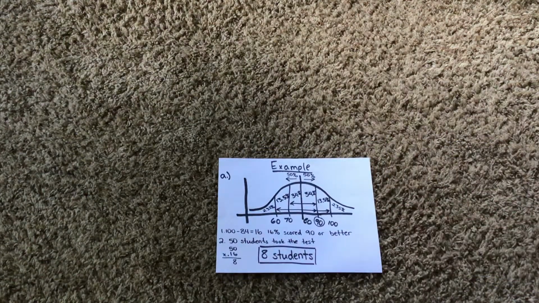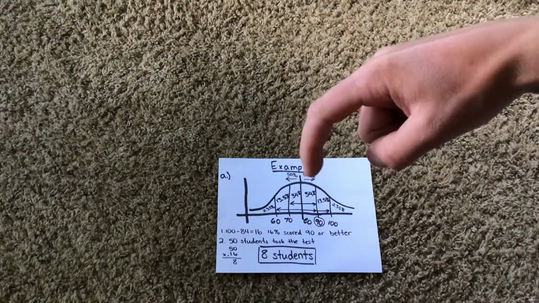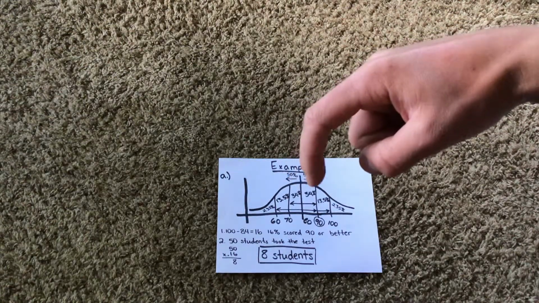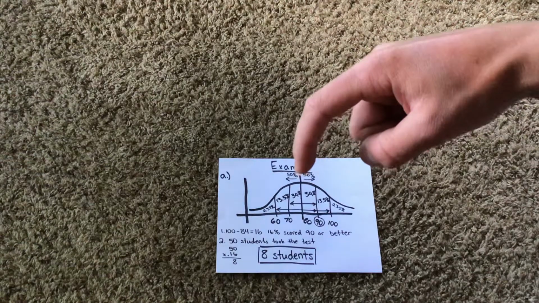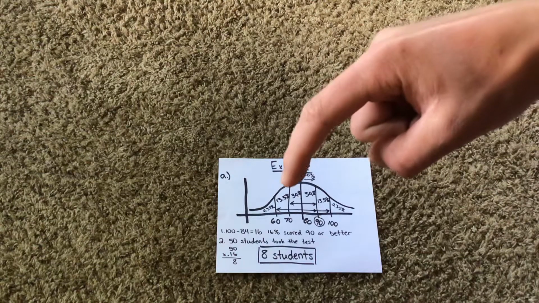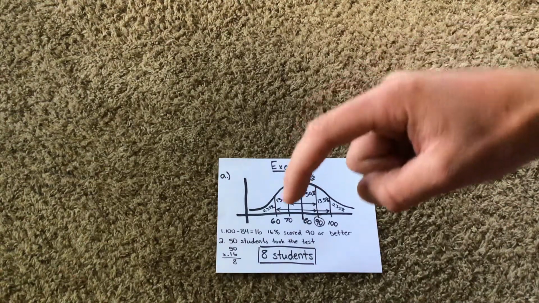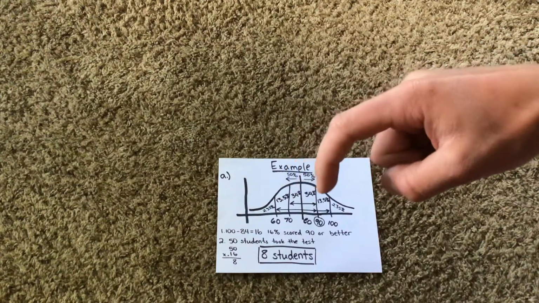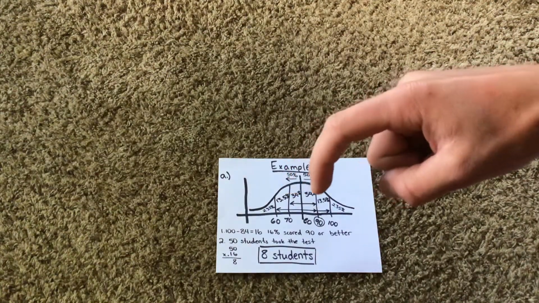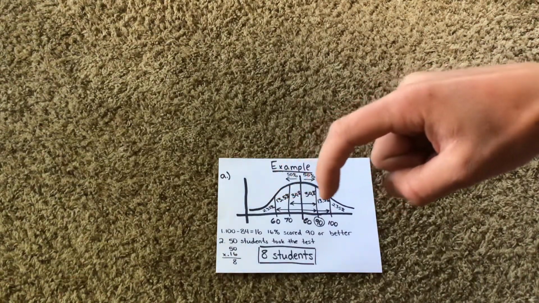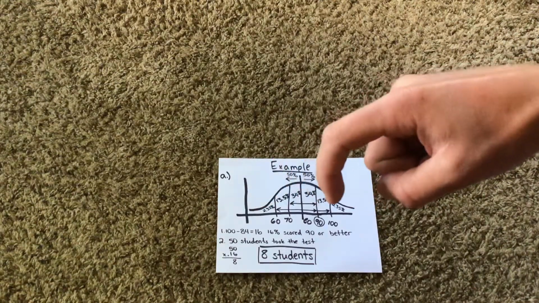So here is a graph of what the empirical rule looks like. Here you can see the middle 68%. This is where 68% of the data lies, within one standard deviation of the mean right here in the middle, which is 80, which is given to us. And here you can see the 95% right here. So 95% of the data lies within this range right here, and 99.7% of the data lies within here.